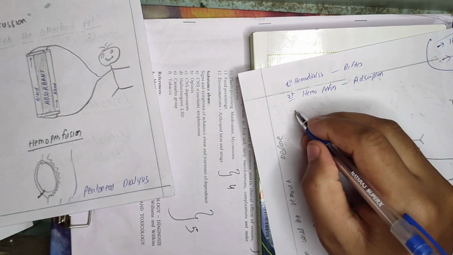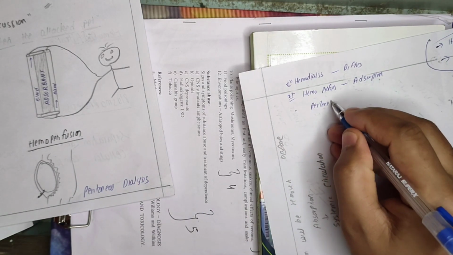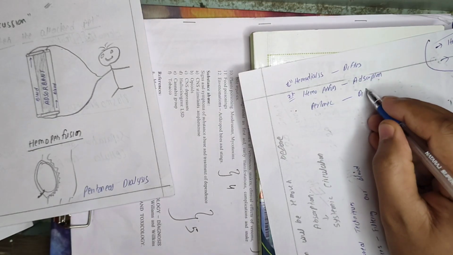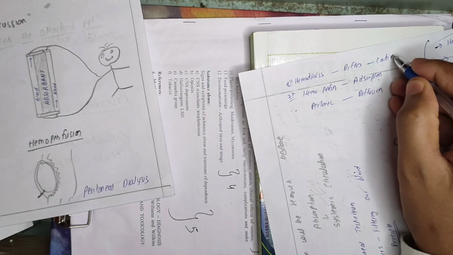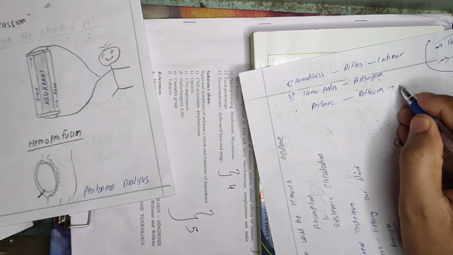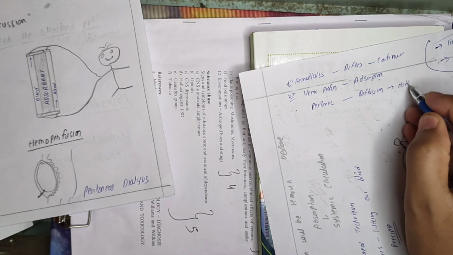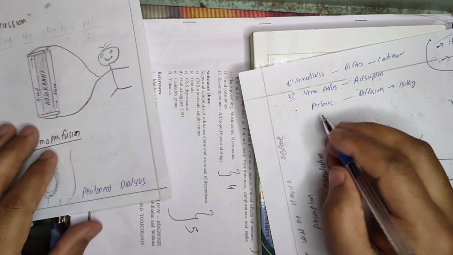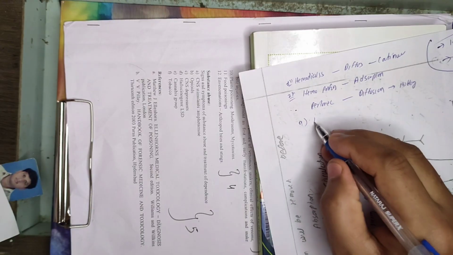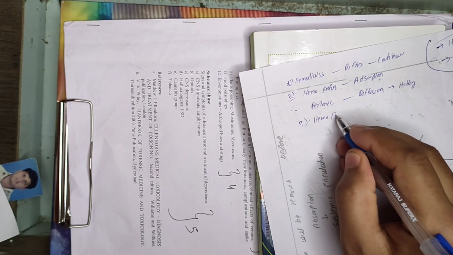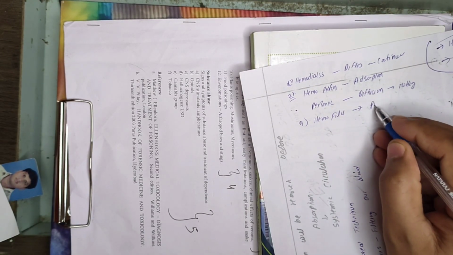Our third technique is peritoneal dialysis. What is the principle involved? Same as hemodialysis, like diffusion, but this is a continuous process. Then another important technique here is hemofiltration. Hemofiltration means where you are using the pressure gradient.